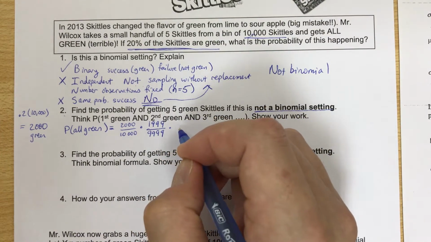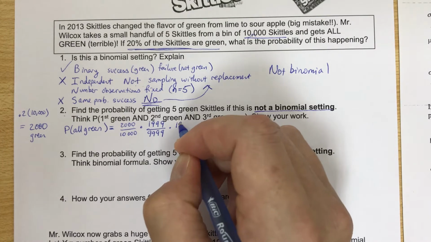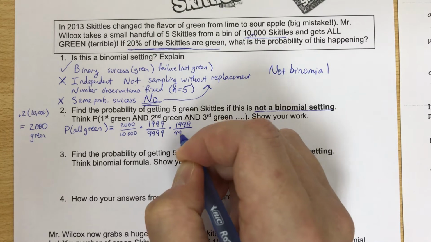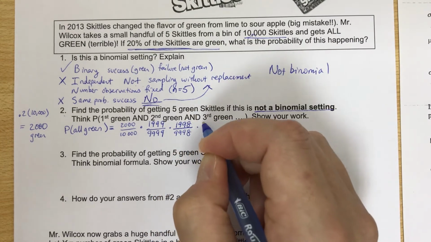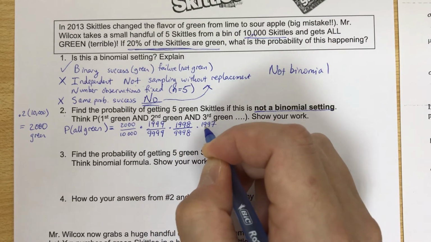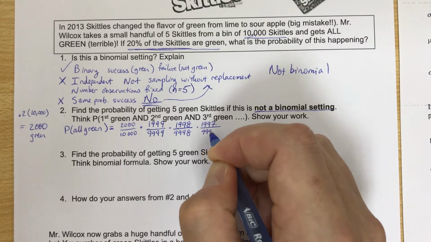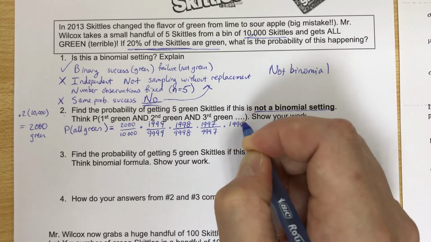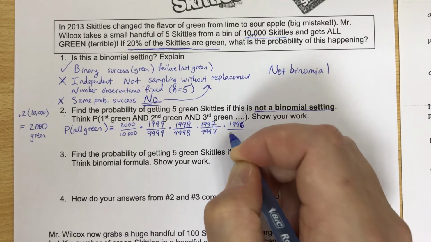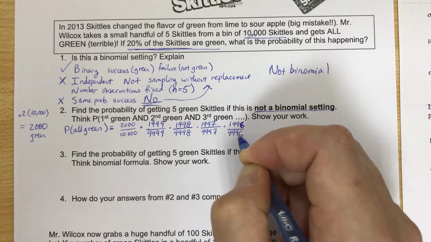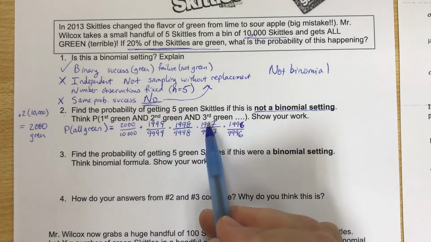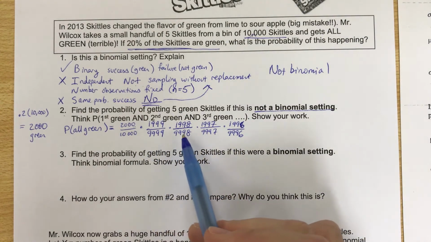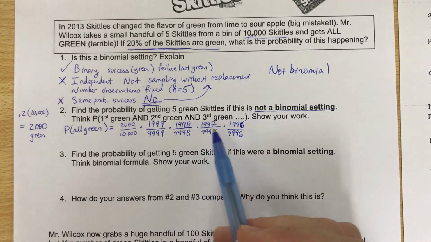To get the third one to be green, now we only have 1,998 greens left out of 9,998. And then the probability that the fourth one is also green, and then the probability that the fifth one is also green. So what's happening is the number of greens is decreasing by 1 because we keep pulling another one out, and the number of Skittles is decreasing by 1.